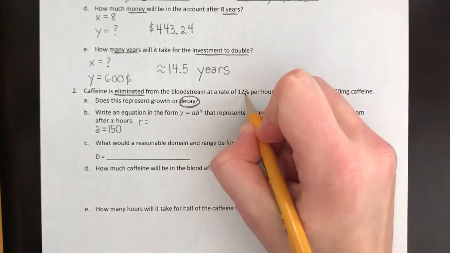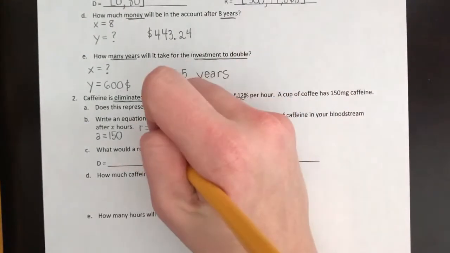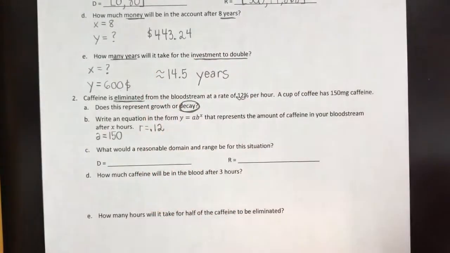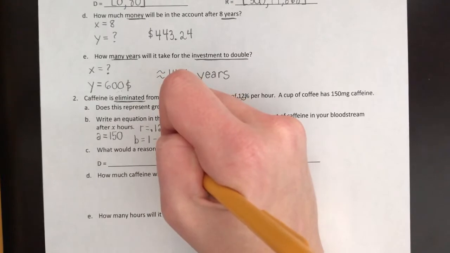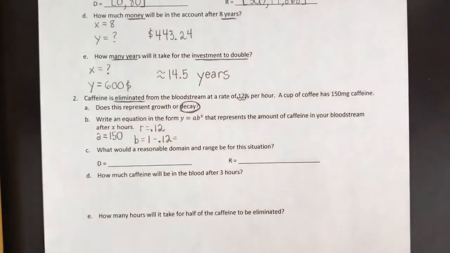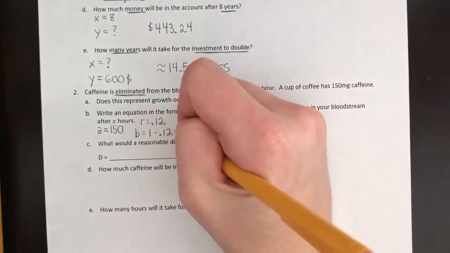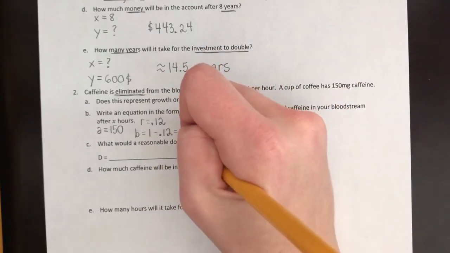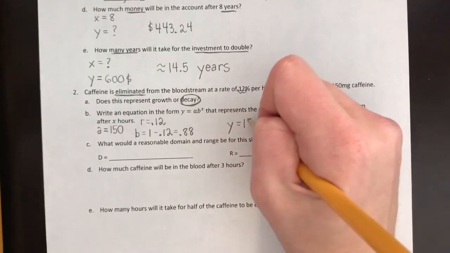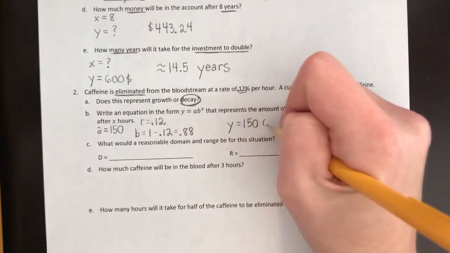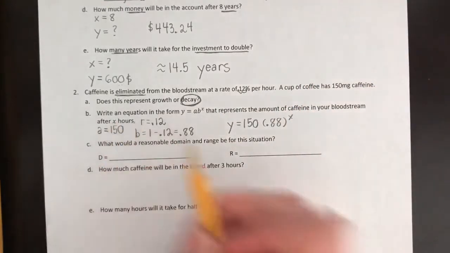The 12%, move that decimal over twice, the rate will be 0.12. Remember, b in this case will be 1 minus 0.12 because we're talking decay. So 1 minus 0.12 would be 0.88. So my equation would be y equals 150 times 0.88 to the x hours.